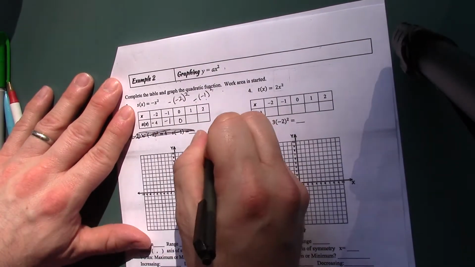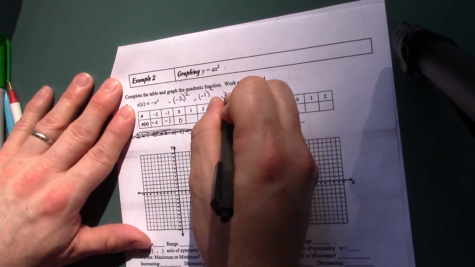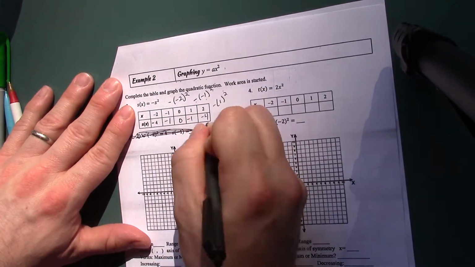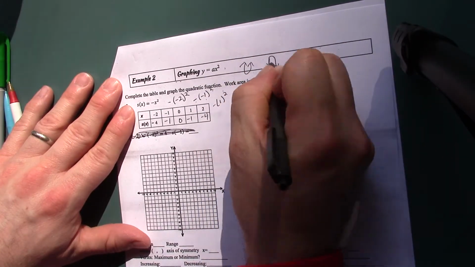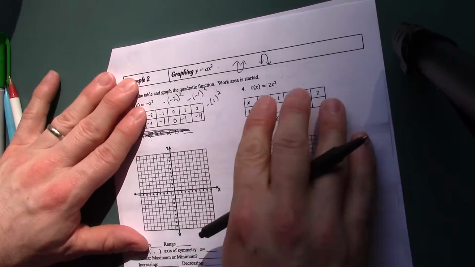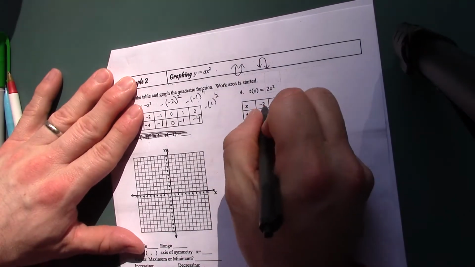Of course, 0 squared is 0. -1 squared is -1. And I'm going to get -4 here. And remember, these look like one of these things. Okay. Before I graph that, I'm going to show you the same thing on this one. I'm just plugging in those values here.